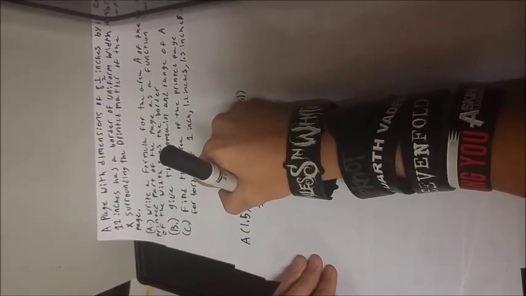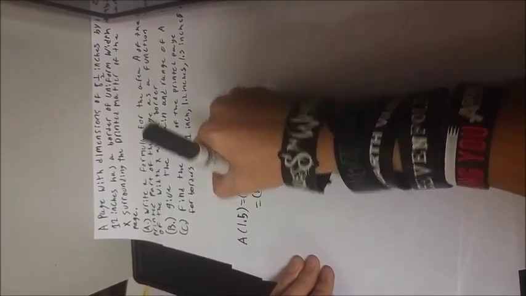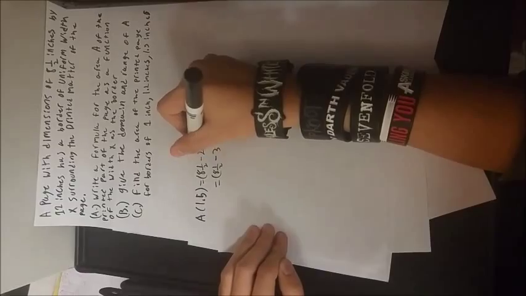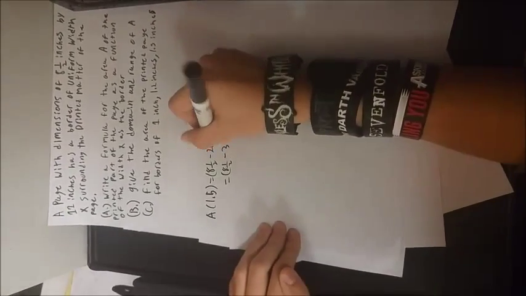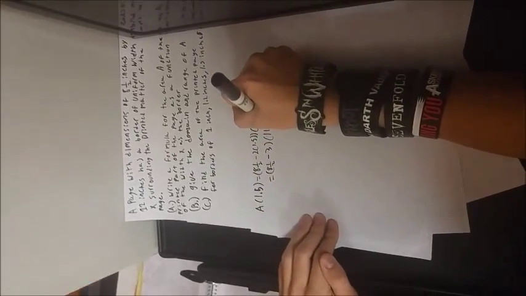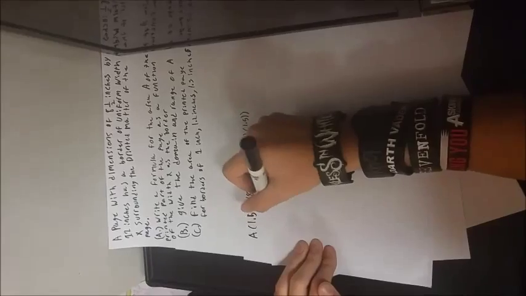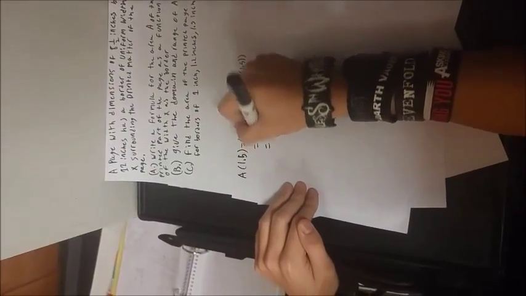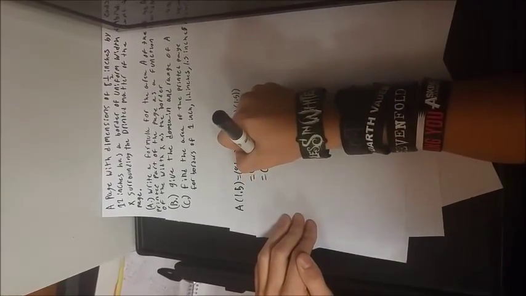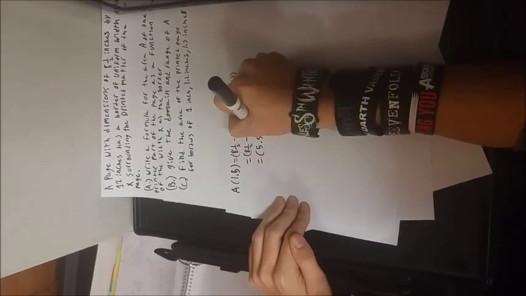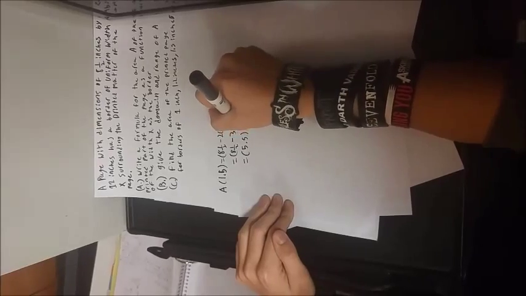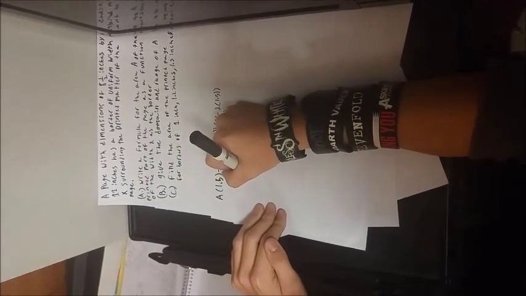And then after that it would be 8.5 minus 3, because we multiplied negative 2 times 1.5, which would get 3, and then times 11 minus 3, because we did the same thing. Then we subtract these 3 from 8.5, which would get 5.5 times 8. And then once we multiply them together, we get 44 inches.